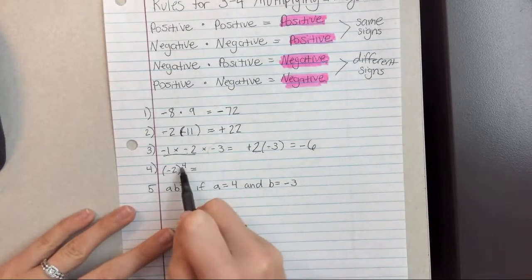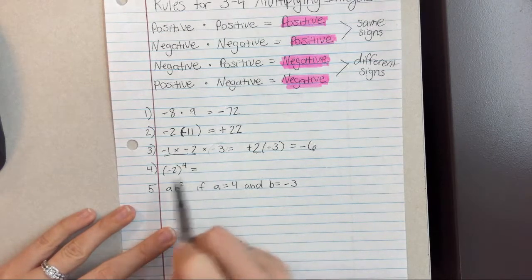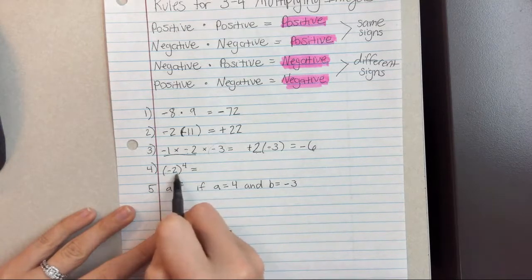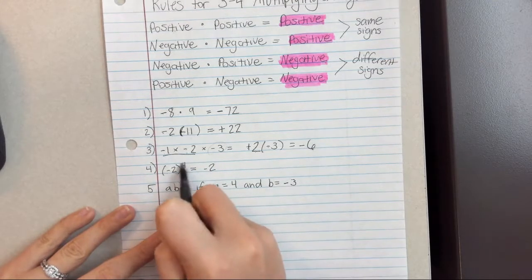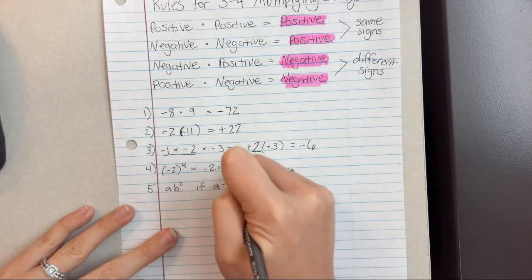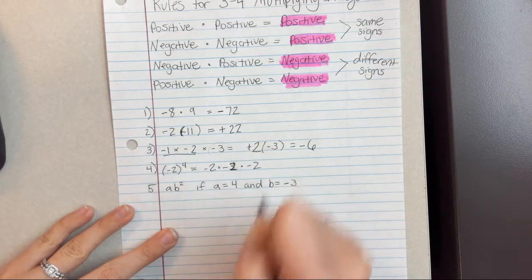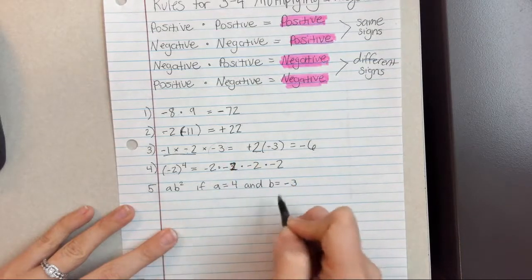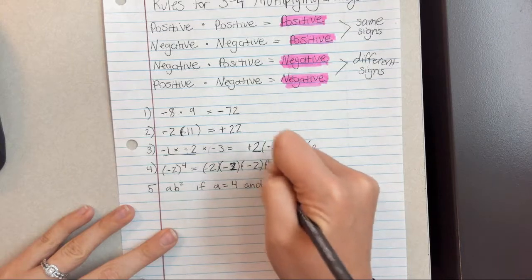The next part was exponents, and remember that little number up top is an exponent, so we would say this negative 2 to the 4th power. And what that means is this negative 2 gets multiplied by itself 4 times because this little number is 4. If it was 3, it'd only be 3 times. Oops, now I'm writing the wrong number. Negative 2 times negative 2 times negative 2 times negative 2. So notice there's 4 negative 2's, and I'm going to put parentheses just to separate those a little bit more.